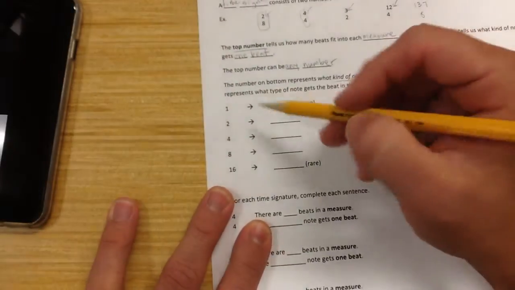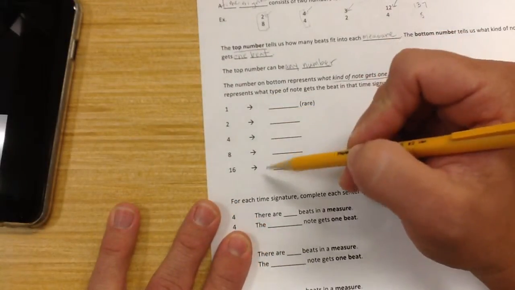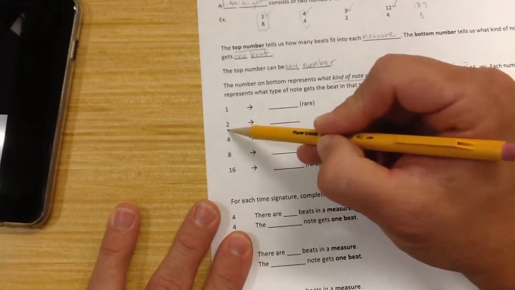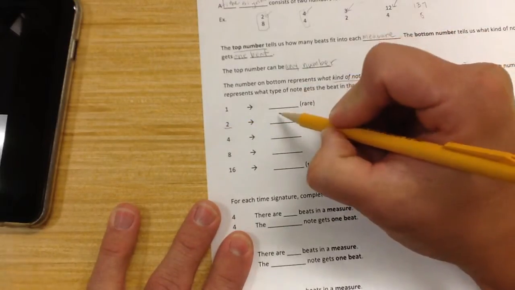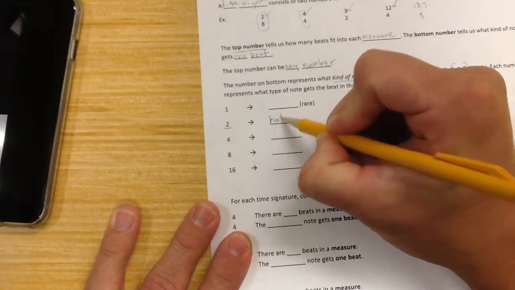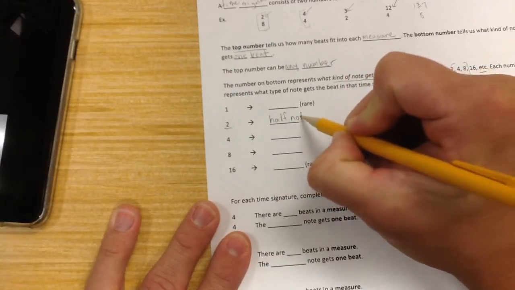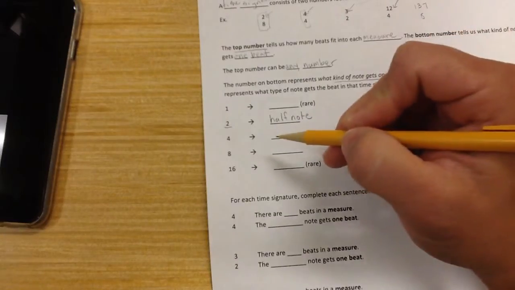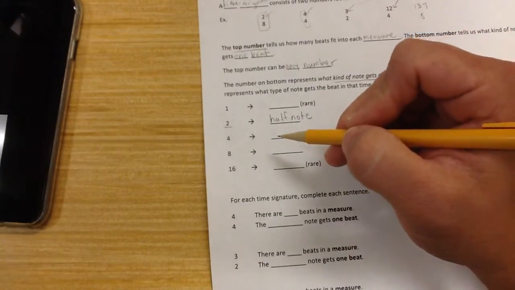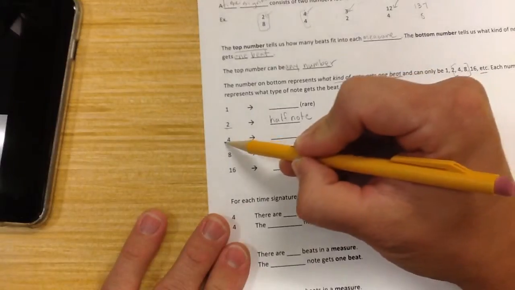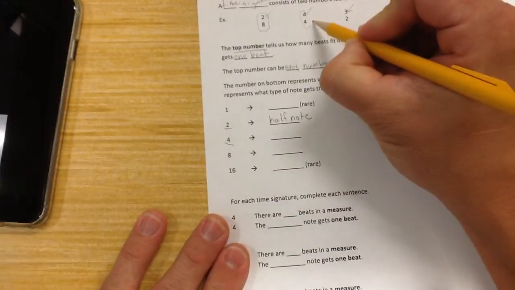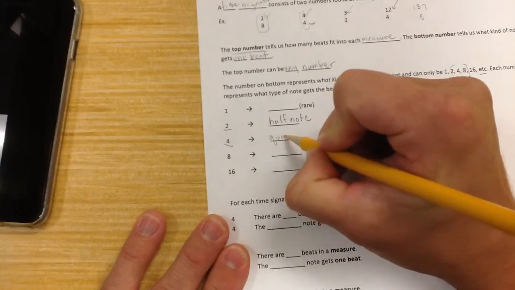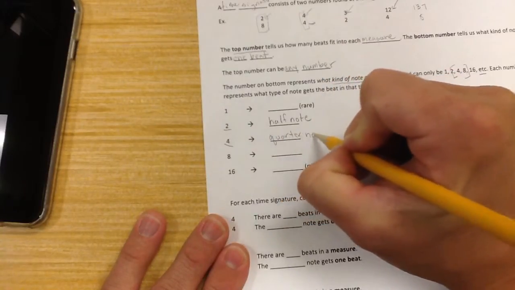So let's do this. This is the information we're looking for right here. If the bottom number of the time signature is a 2, then that tells us that the half note gets one beat. You might be able to figure out a certain logic to these numbers, but all you really need to do is just memorize what they mean. If you see a 4 for the bottom number of a time signature, like right here, that tells us that the quarter note gets one beat.